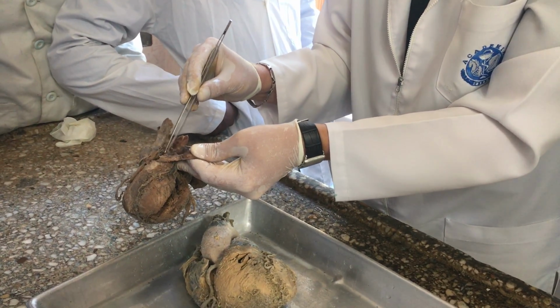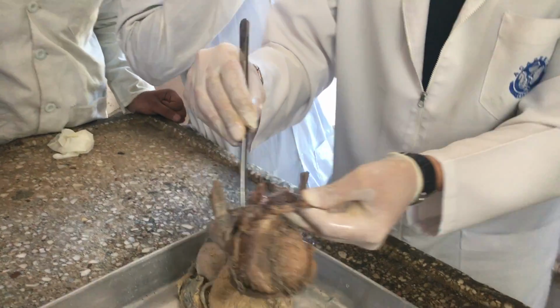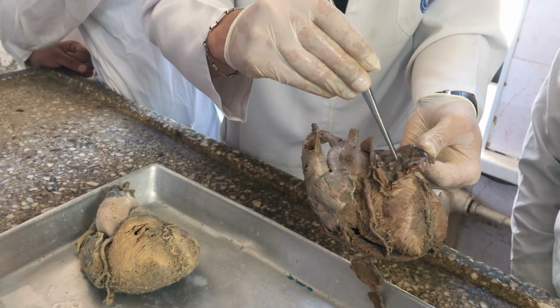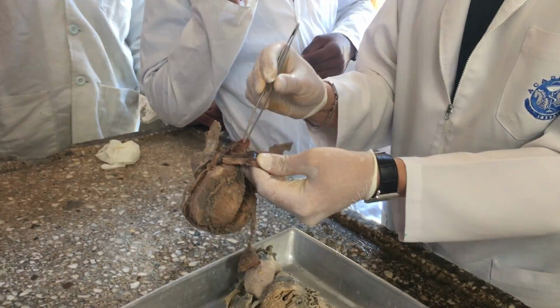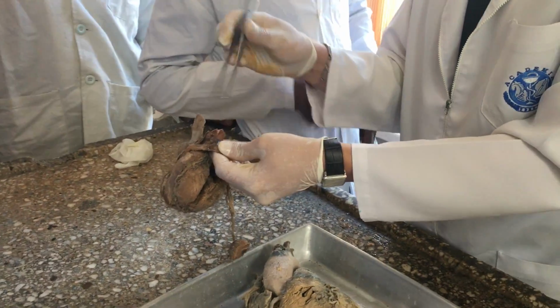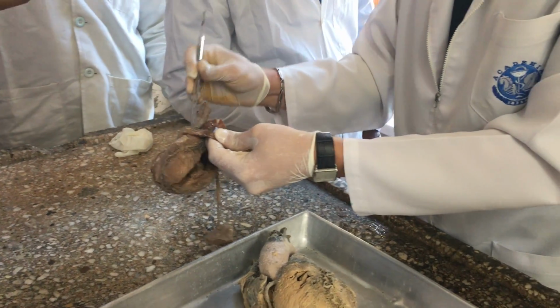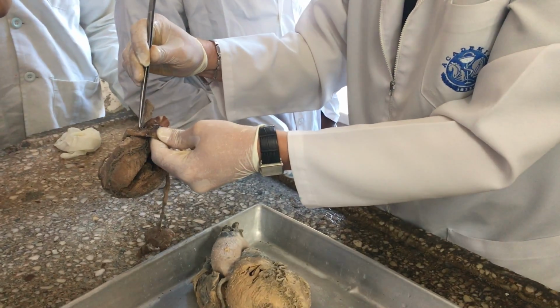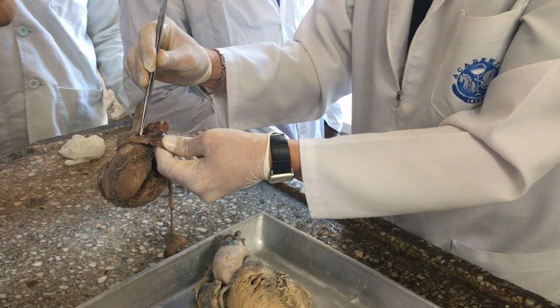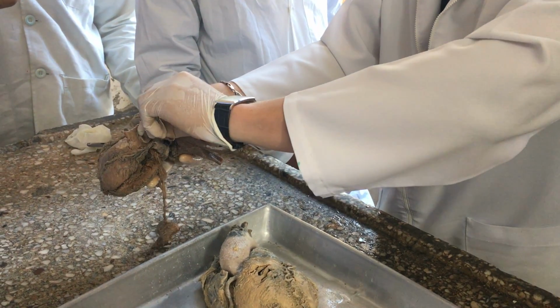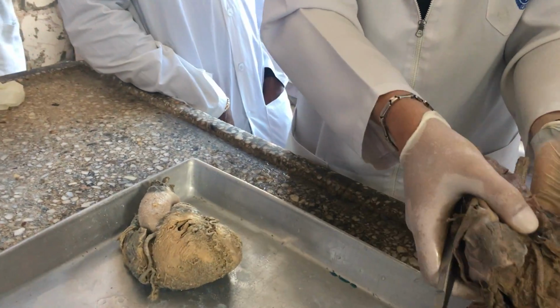Semilunar cusps, like pockets, three pockets: left, right, and anterior. Look, right semilunar cusp, left and anterior. Anterior, left, right, and anterior.